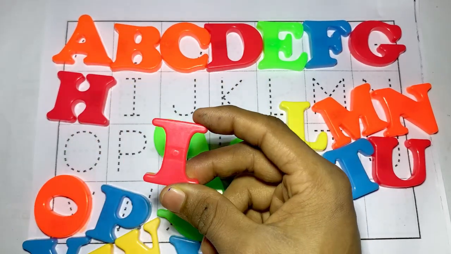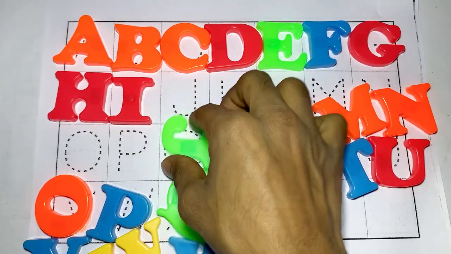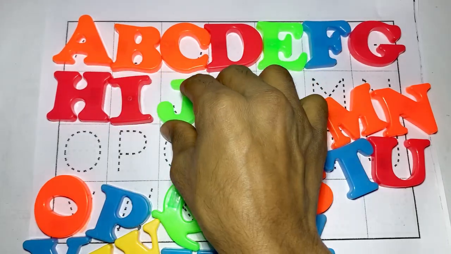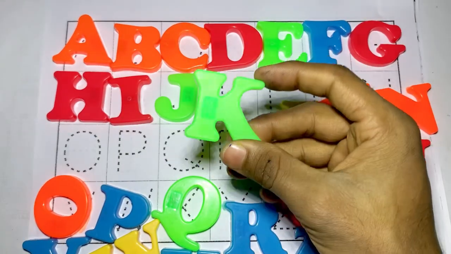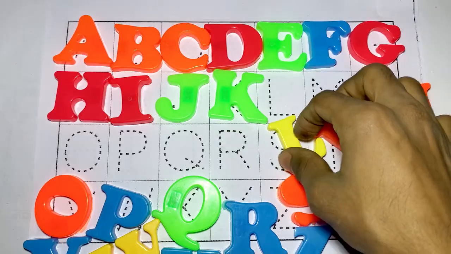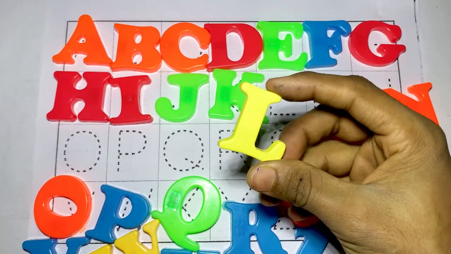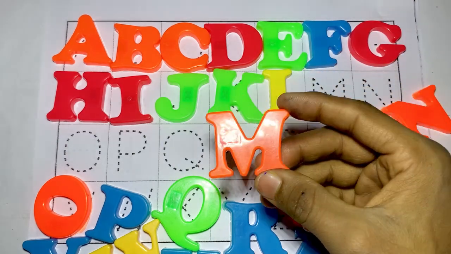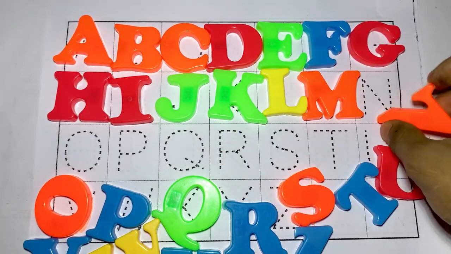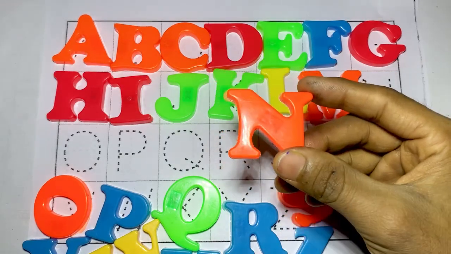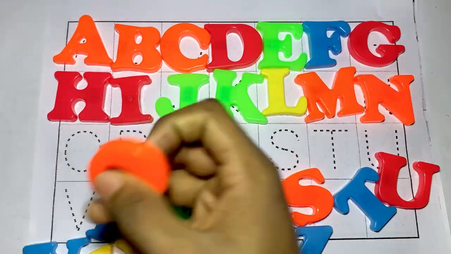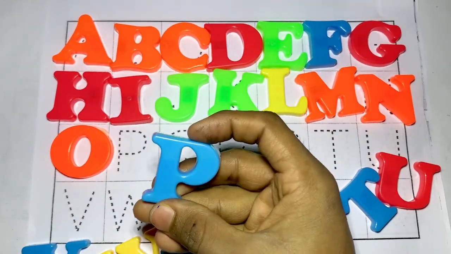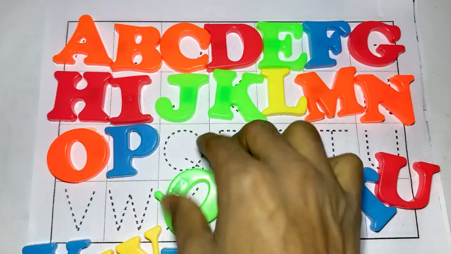I is for ice, I is for ice cream. J is for joker, J is for jackfruit. K is for kite, K is for kangaroo. L is for lion, L is for lemon. M is for moon, M is for mango. N is for nose, N is for nest. O is for orange, O is for octopus. P is for parrot, P is for penguin.